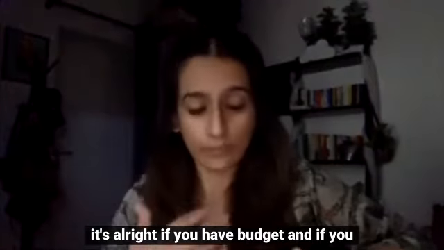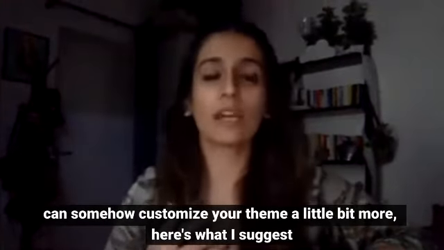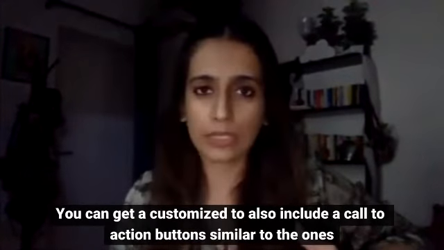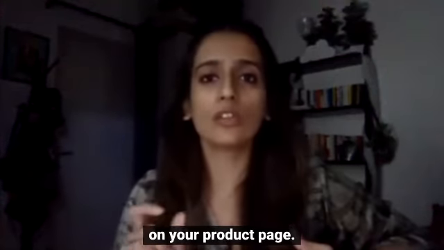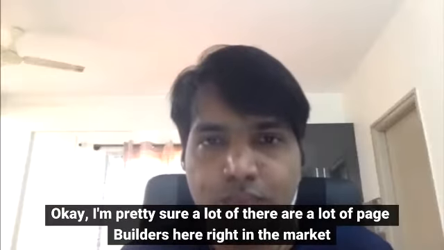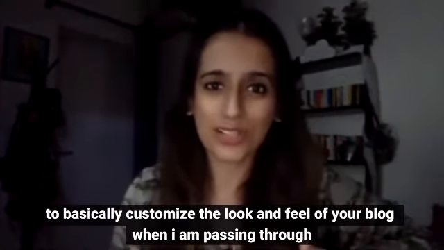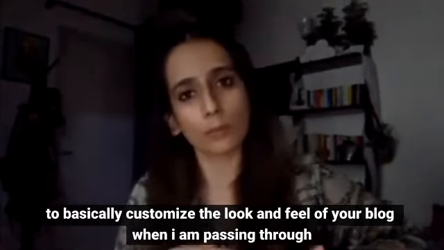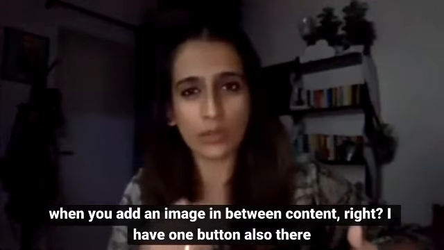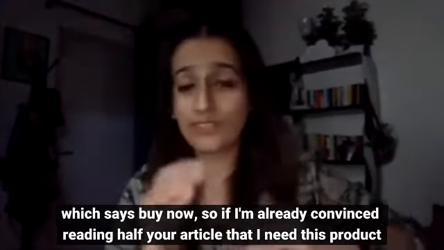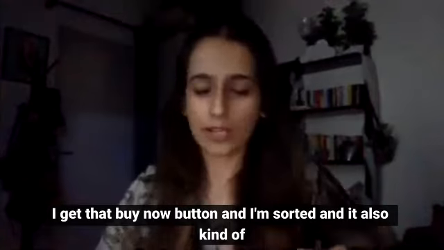And if you have the budget, and if you can customize your theme a little bit more, here's what I suggest. When you're creating a blog, the theme that you select for your blog, you can get it customized to also include call to action buttons, similar to the buttons on your product pages. I'm pretty sure there are a lot of page builders in the market, like Pagefly, Shogun. You can use these page builders to customize the look and feel of your blog. So when you add an image in between content, I also get a button there which says buy now. If I'm already convinced reading half your article that I need this product, I get that buy now button and I'm sorted.